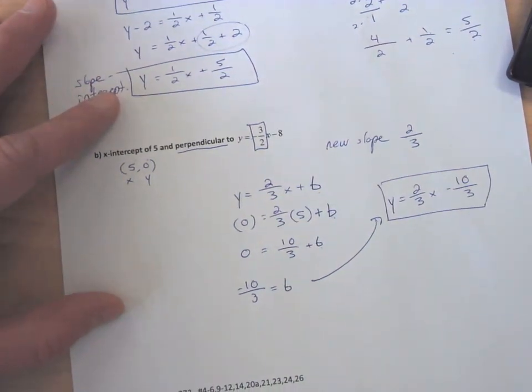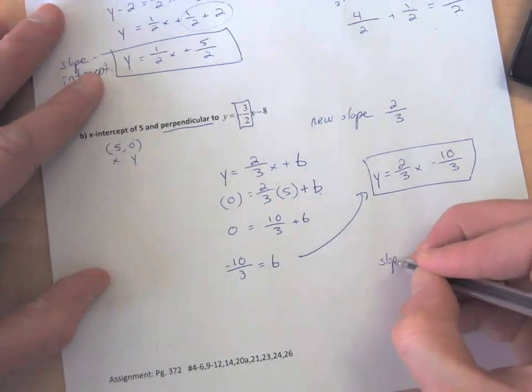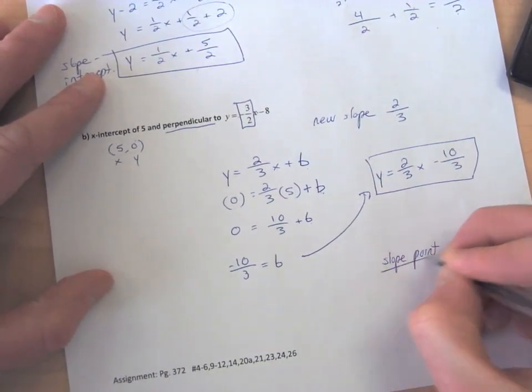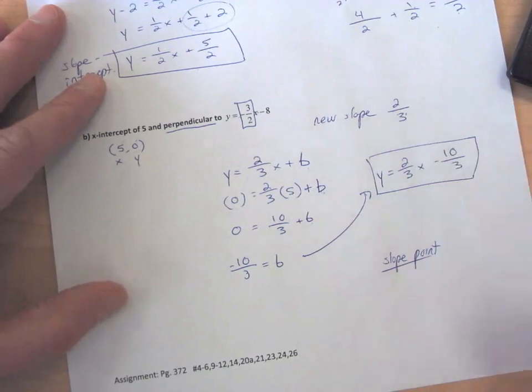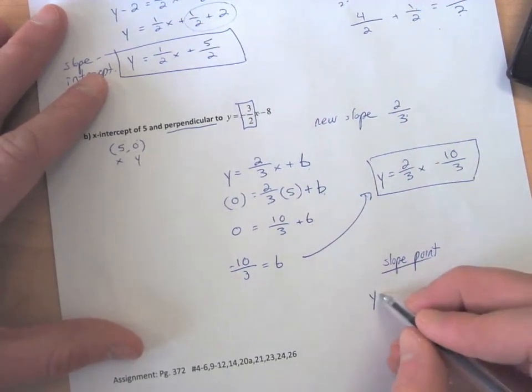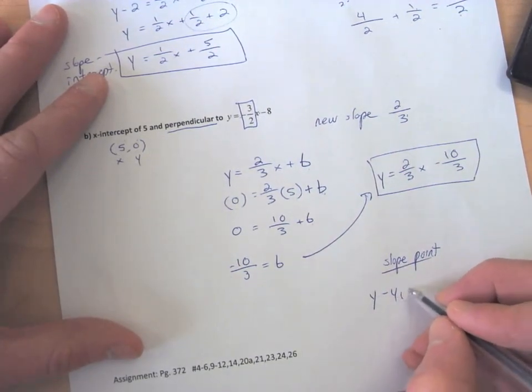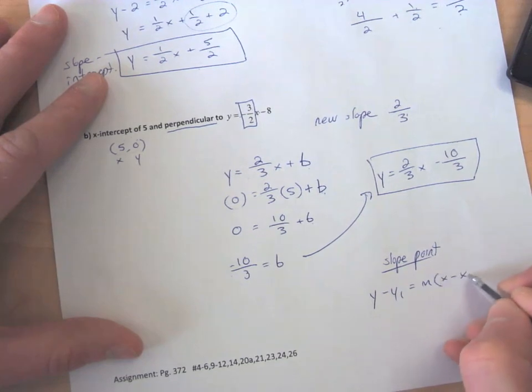There's slope-intercept. Now if you want slope-point, we already have our slope. So I can go y minus y1 equals m times x minus x1.